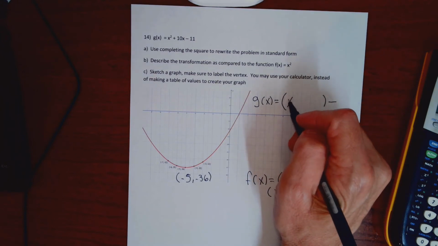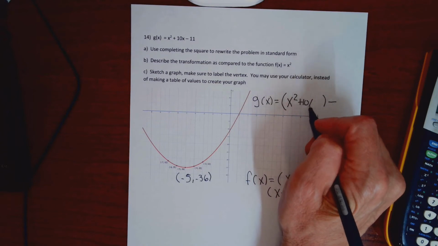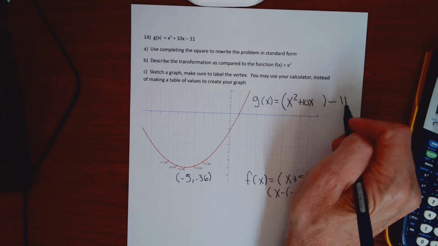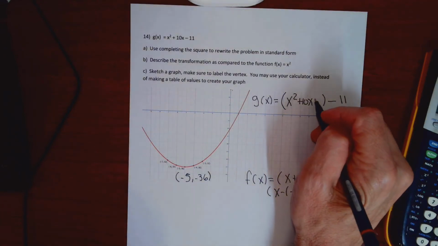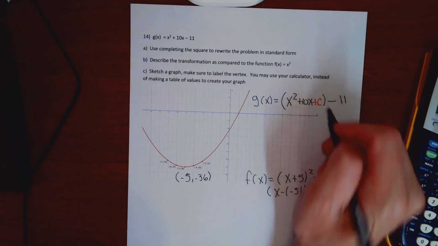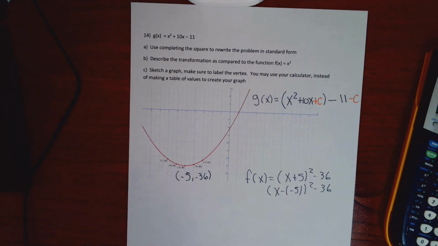What I'm going to do is group the x's and put them in a parentheses, and I'm going to put the constant outside the parentheses. So my problem had an x squared plus 10x, I call that the x's, shove them inside a parentheses. The constant minus 11 I put outside the parentheses. Inside the parentheses I'm going to add c, outside the parentheses I'm going to subtract c. That keeps the problem balanced. If I drop the parentheses and combine like terms, the c's would cancel and I would have the original problem.